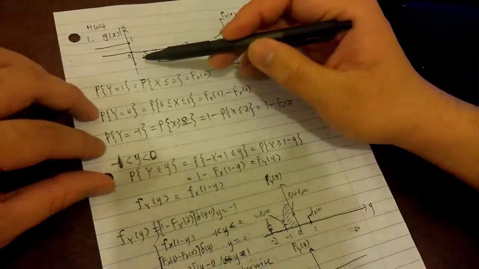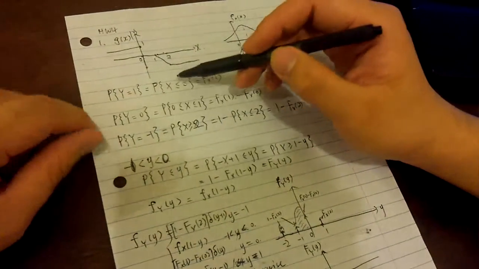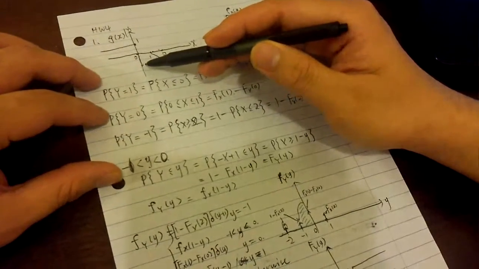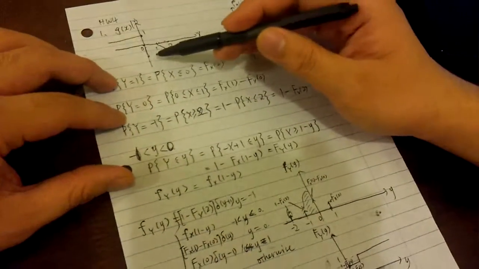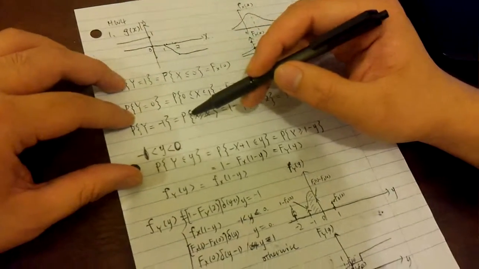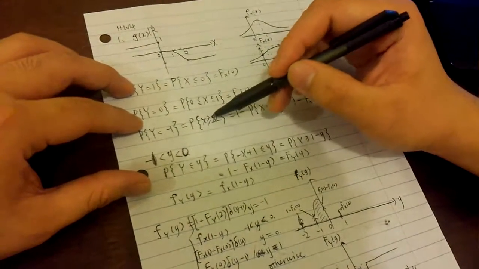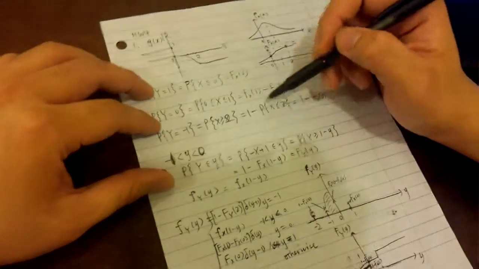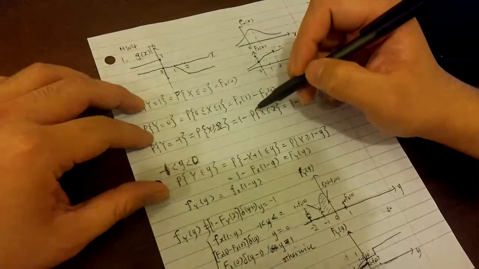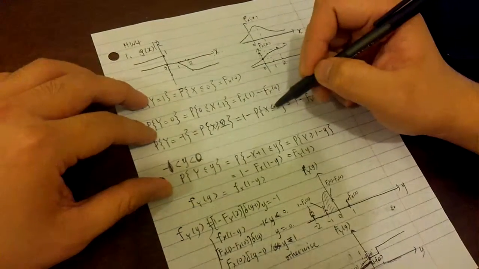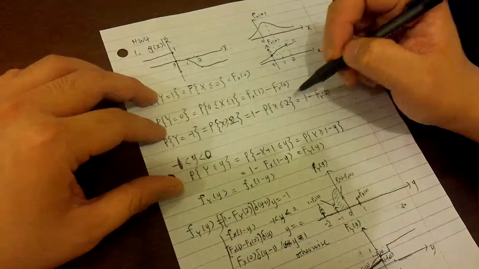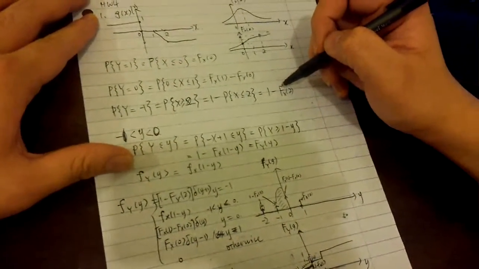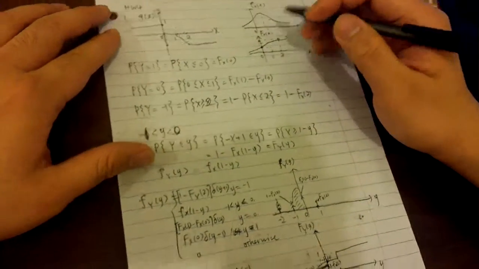The third special point is the probability of y equals -1. When y equals -1, that equals the probability of x greater than or equal to 2, and we could rewrite it as 1 minus the probability of x less than or equal to 2, so it's 1 minus F_X(2).